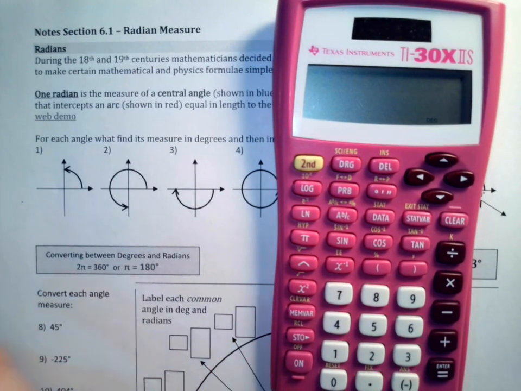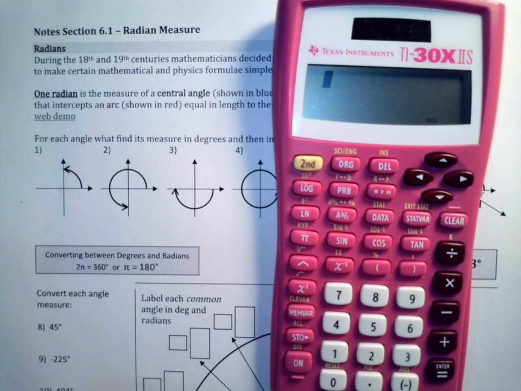So like length, we could use inches, we could use feet, we could use centimeters, we could use meters. So there's lots of different units that you could use for length. And up to this point, angle measures, or amount of rotation, has always been measured in units called degrees.